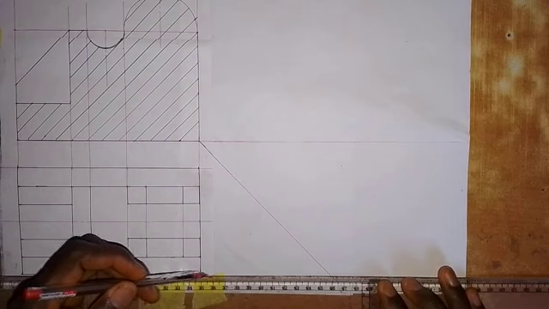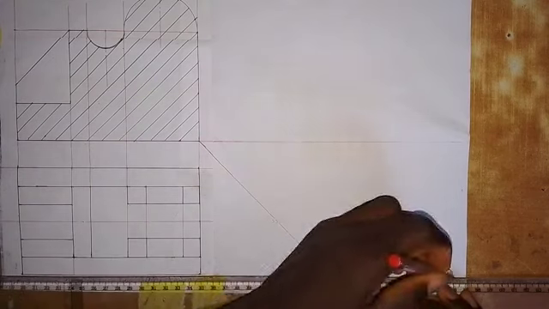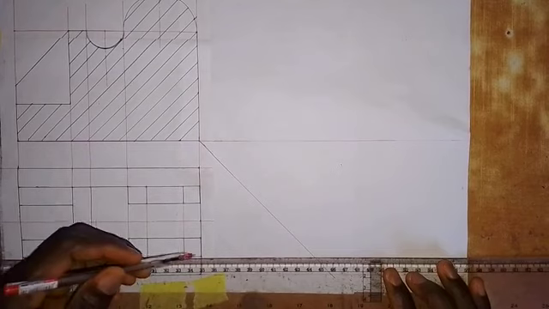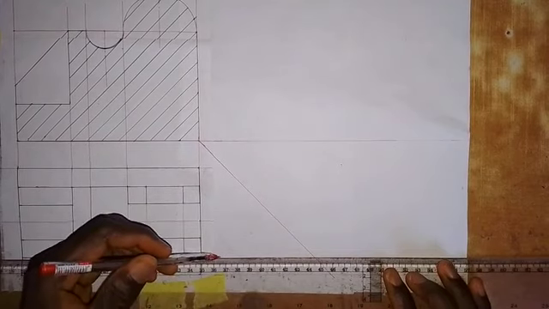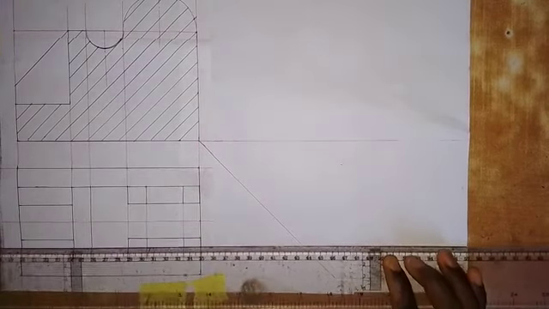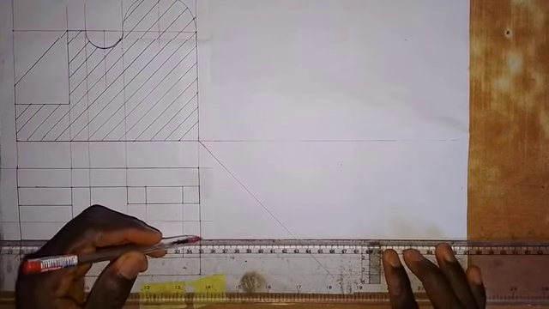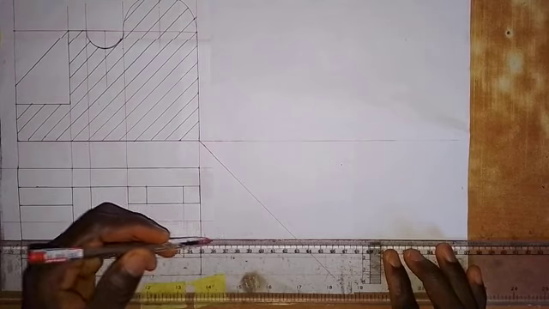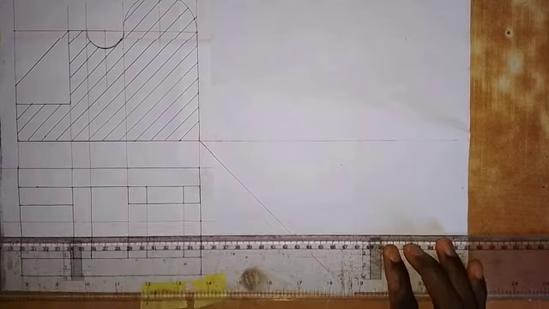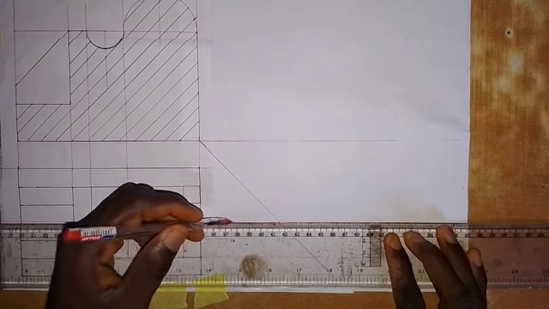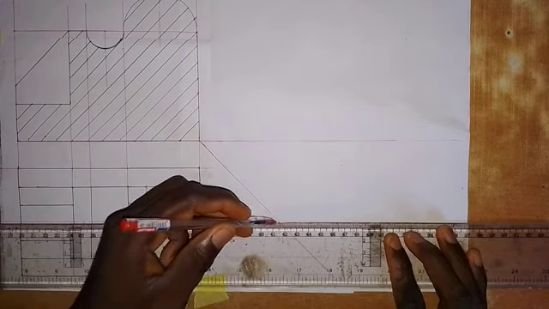Just follow me. From this point we have to draw a horizontal line, and from this point also. From here in the plan we draw a horizontal line to meet this inclined line, and the center line here we also draw a horizontal line from, like this.